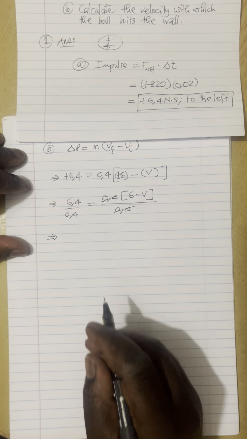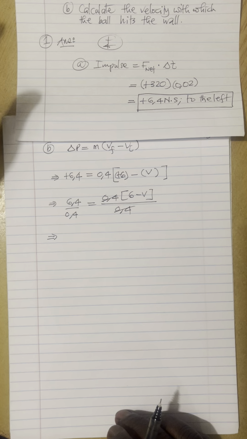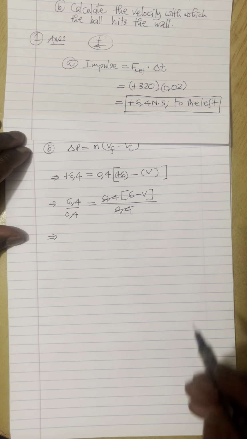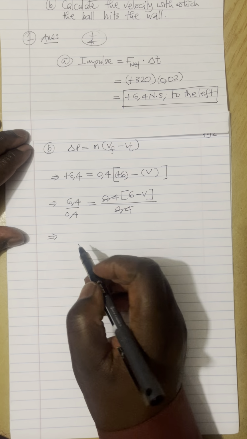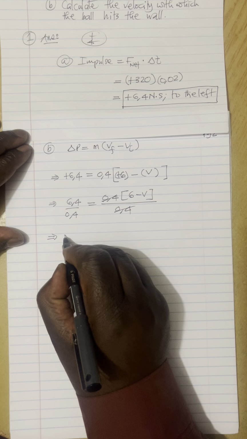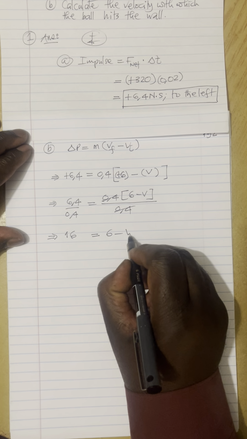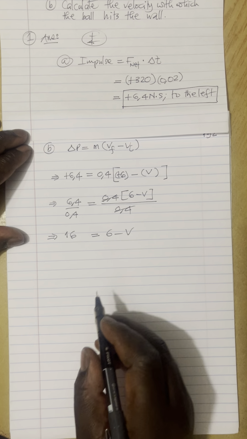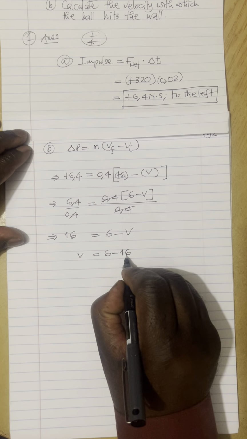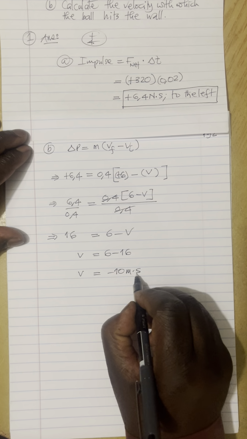It's supposed to be, I think, 16. Let me just be sure with my calculator. Right, I'm going to use 16 here. So this over that, 6,4 divided by 0,4, should be 16. 64 over 4 is 16. Yes, so 16 is equal to, and what do we have here? We have 6 minus v. Making v the subject of the formula, v equals 6 minus 16. And so our v is going to be minus 10 meters per second.